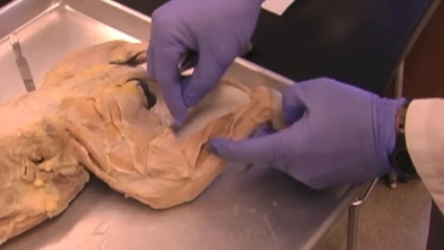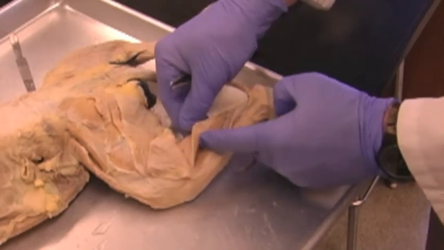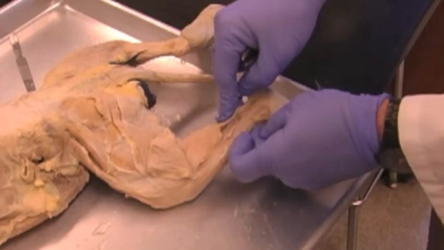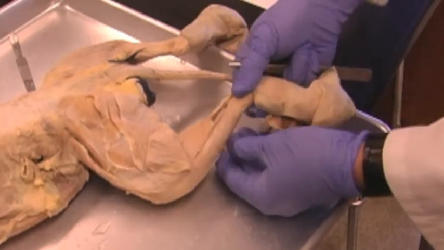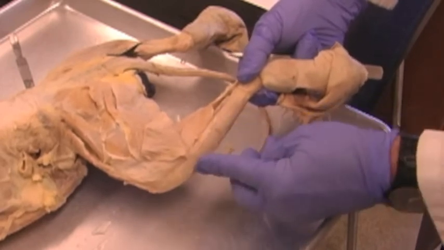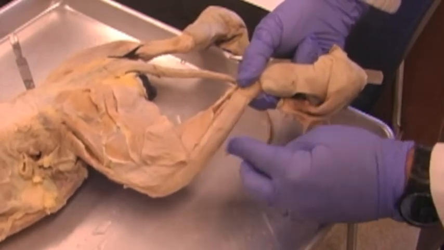So the three parts of the calf here are the gastrocnemius, the plantaris, and the soleus, and all those make up your calf, and they all help to extend the foot. And then finishing the lower leg, we have the tibialis anterior that again runs just lateral to the tibial bone.